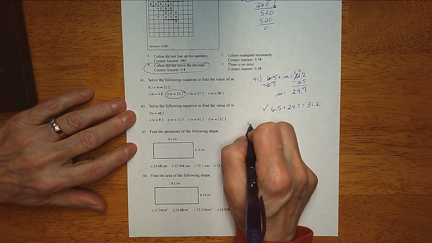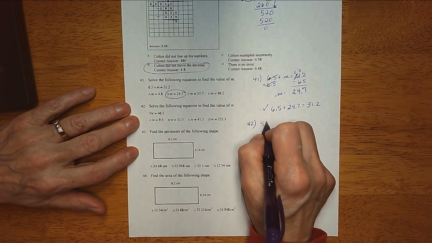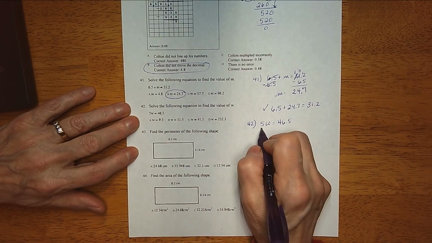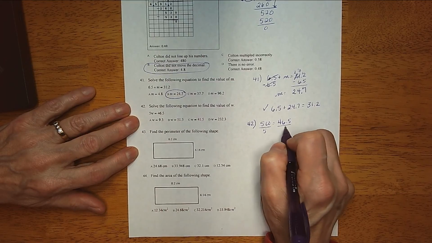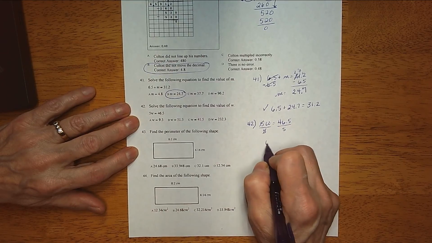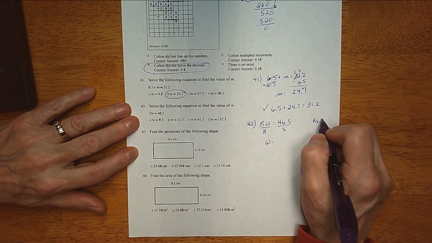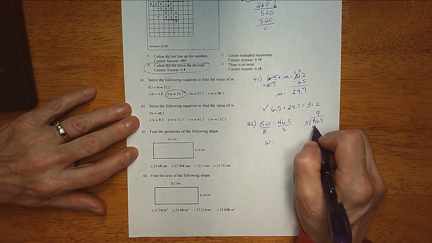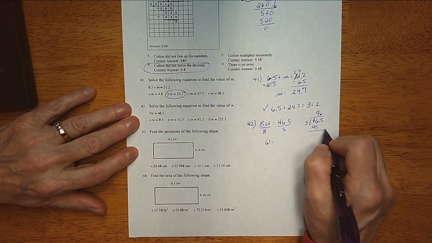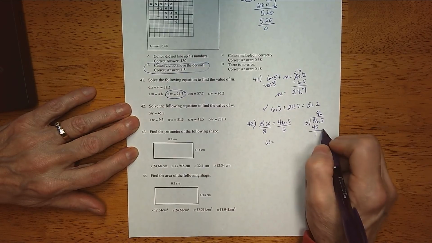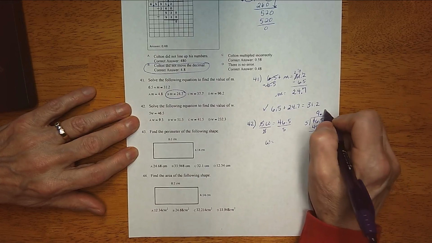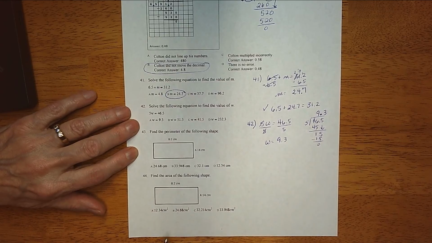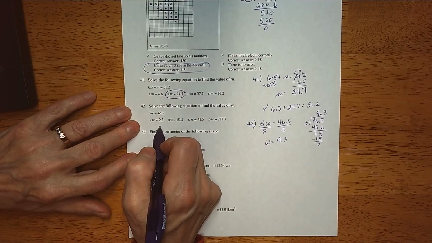Alrighty, number 42, we've got 5 times W equals 46 and 5/10. So we're going to do opposite operations, divide both sides by 5. That eliminates this, and we'll have to do our division problem over here. 5 divides into 46 9 times. 9 times 5 is 45. Bring down my 5. And 5 divides into 15 3 times. And so I'm looking for 9 and 3/10. And I can see there that A is 9 and 3/10.